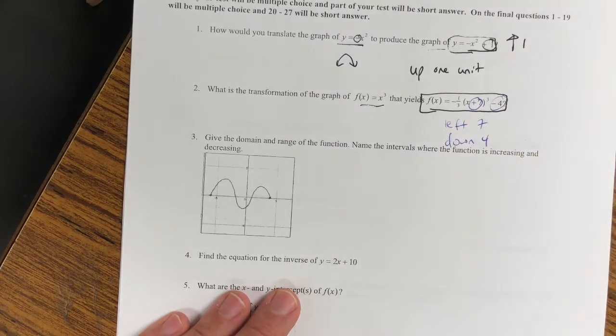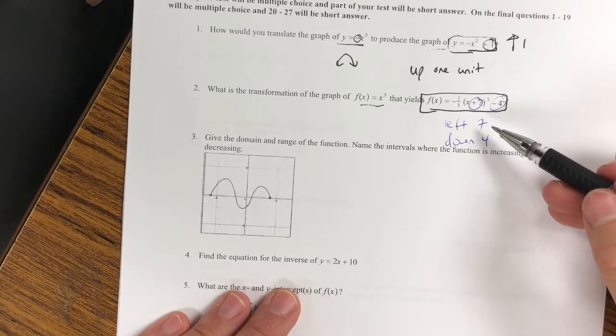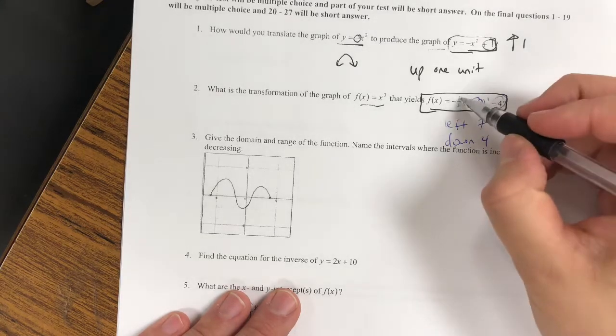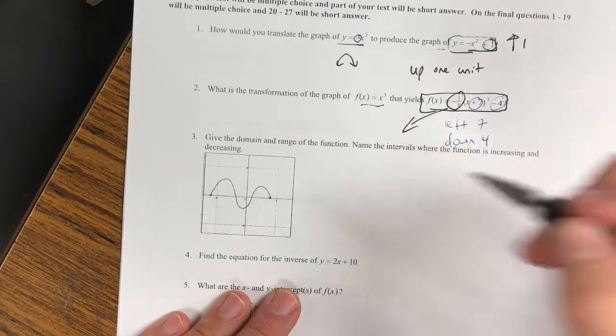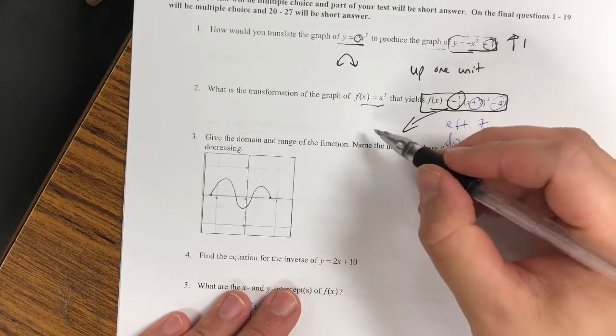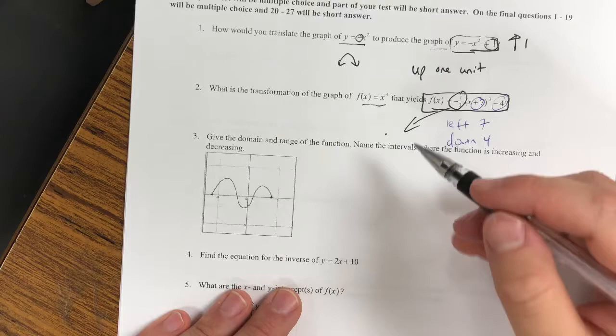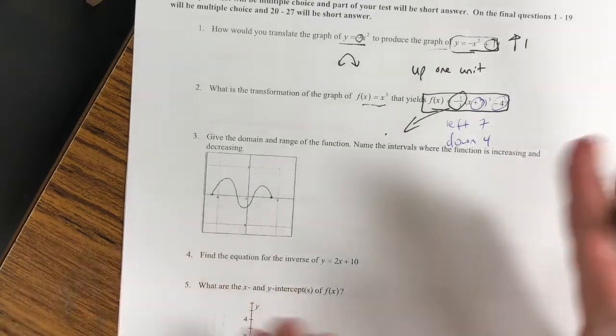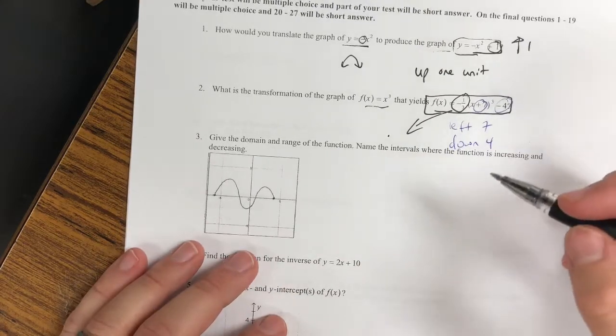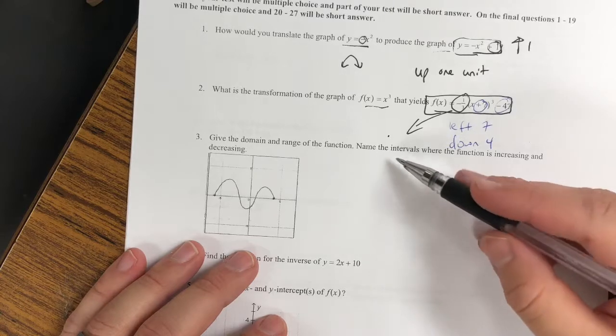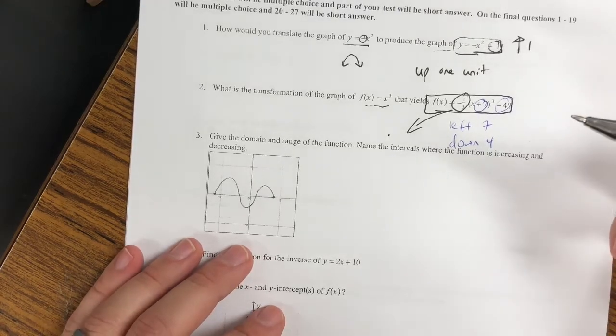So that's the shifting. Now this -1/3 for the a. Negative means it's going to be reflected, and 1/3 means that it is going to be compressed. So all the values you would get out would be a third less than normal.